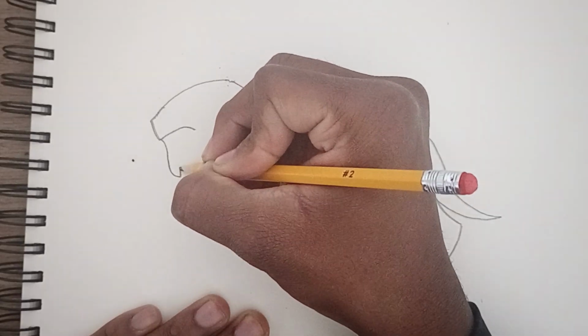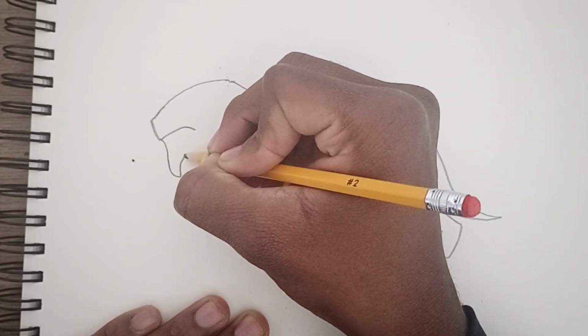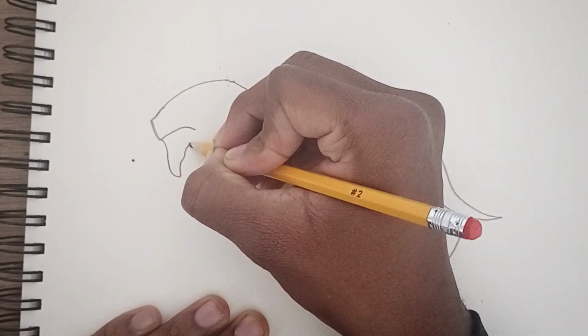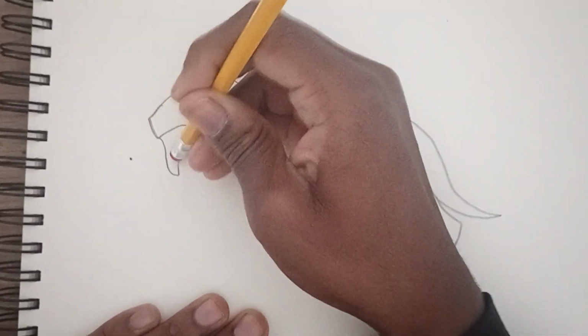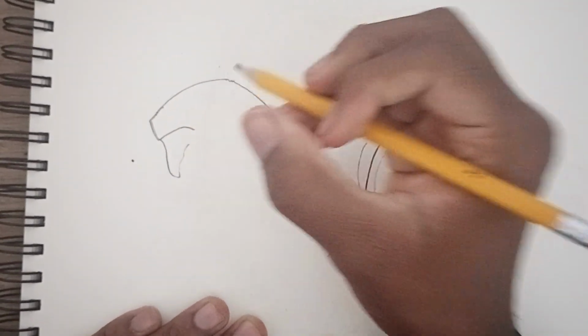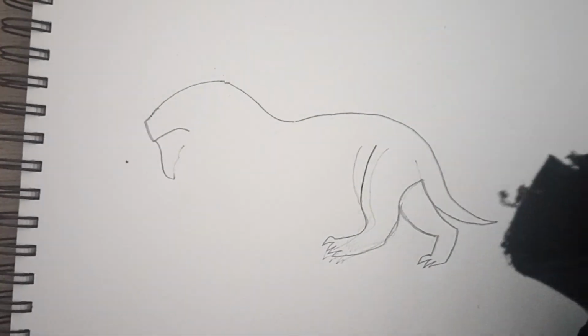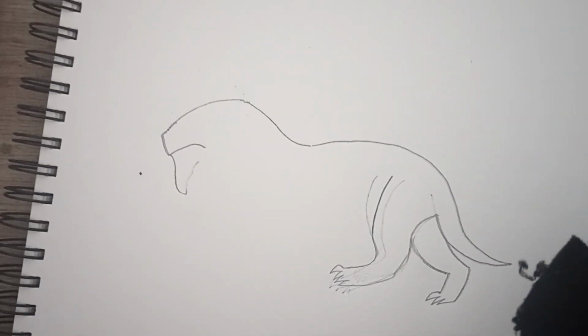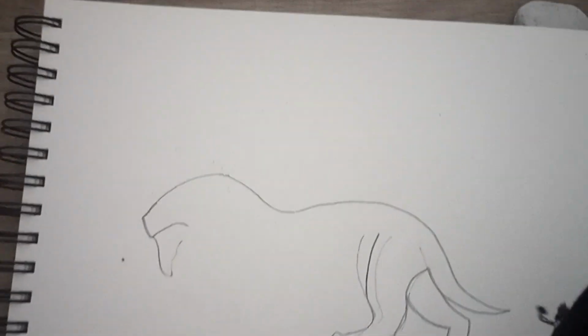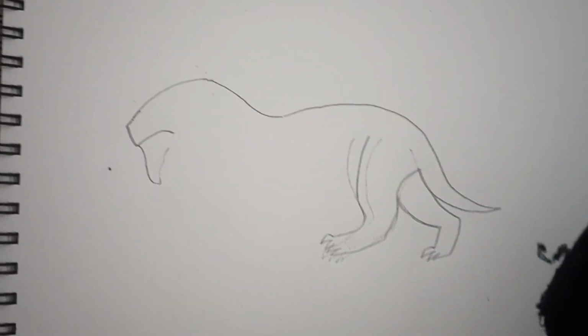It has this large bone right here that goes along with his saber teeth. Let me change the camera a bit. Wait, it's upside down. Okay, it's better.